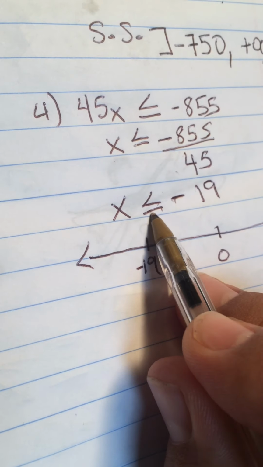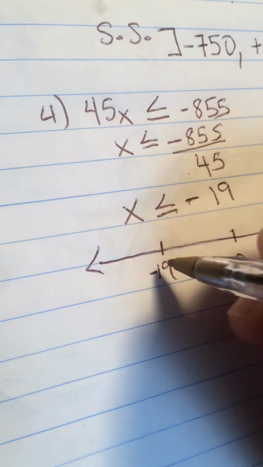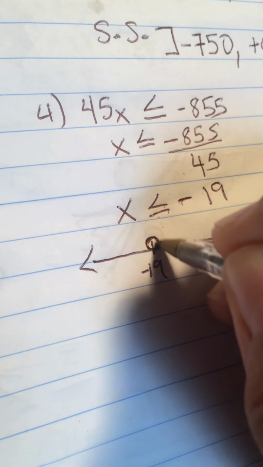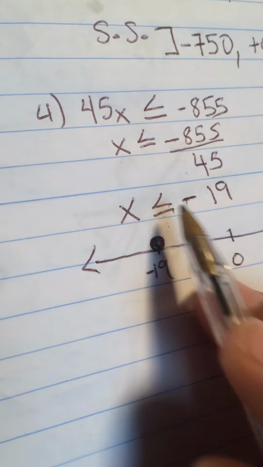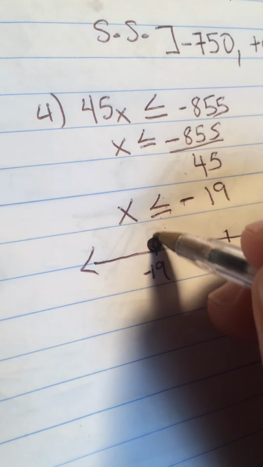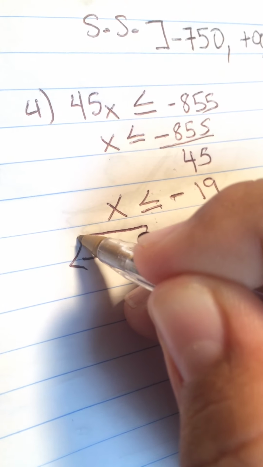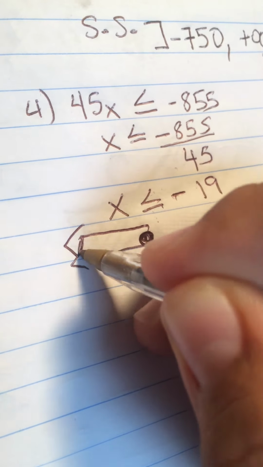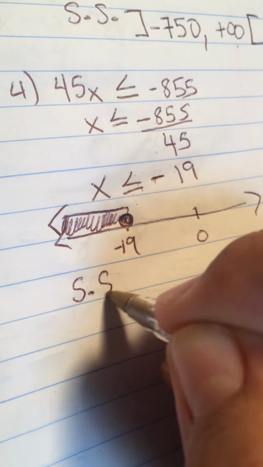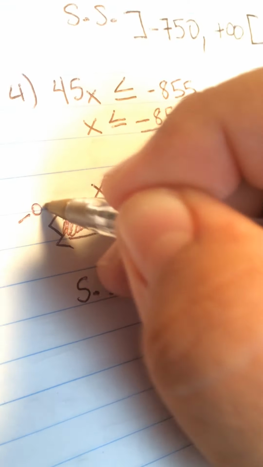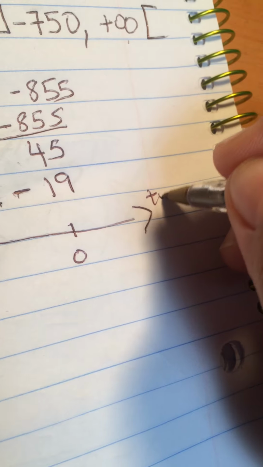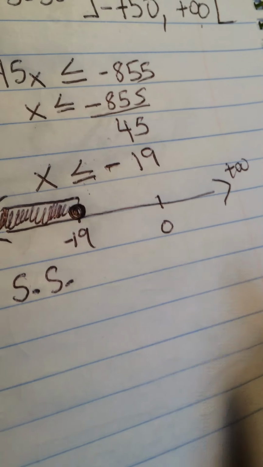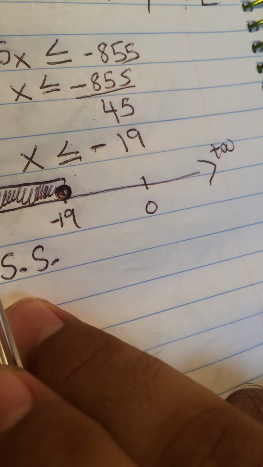We graph our point. This one is less or equal. So remember, if it's equal, then that means that 19 is included. And we're looking for numbers that are less, so they go to this side, and all of these numbers are included. When we write our solution set, remember that this one goes to negative infinite, this one goes to positive infinite, and this one starts at negative infinite.